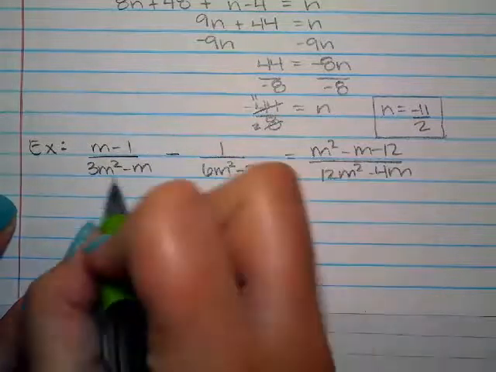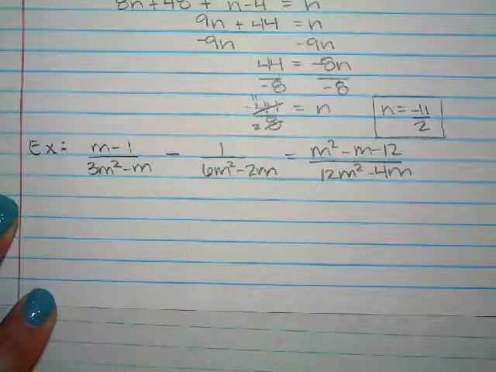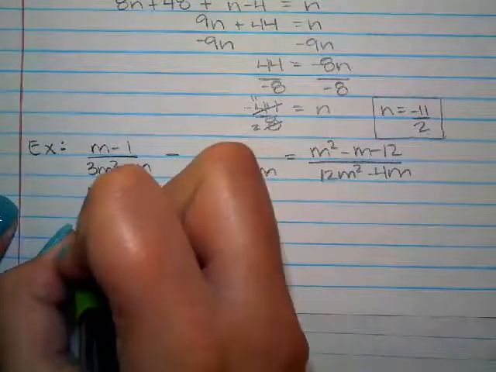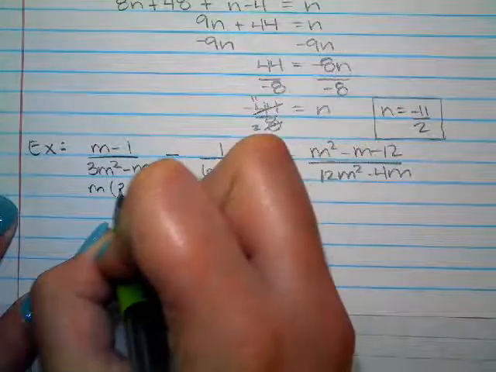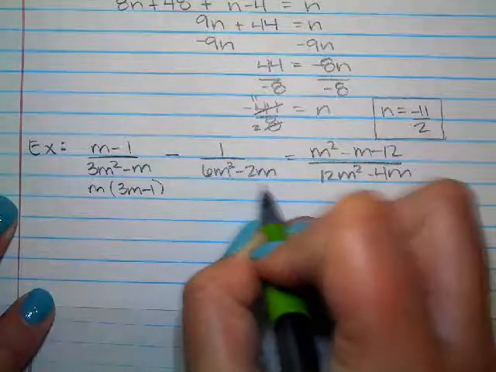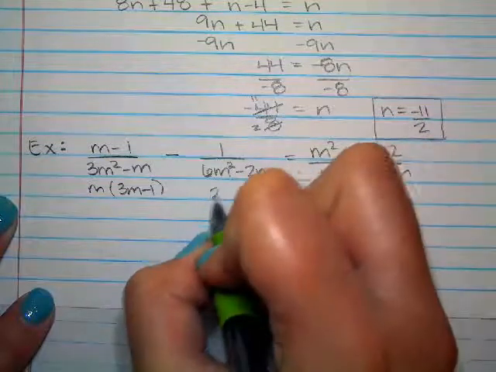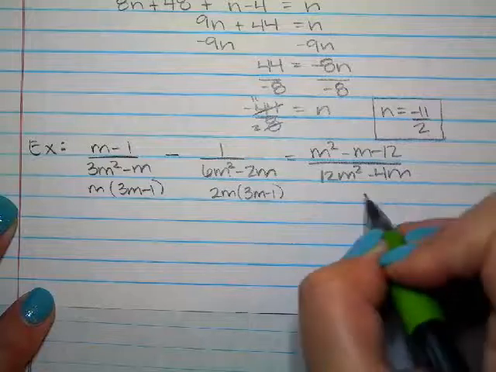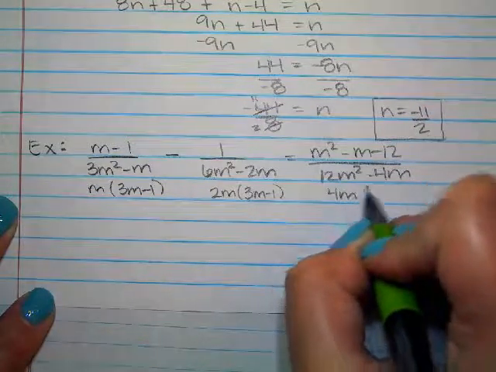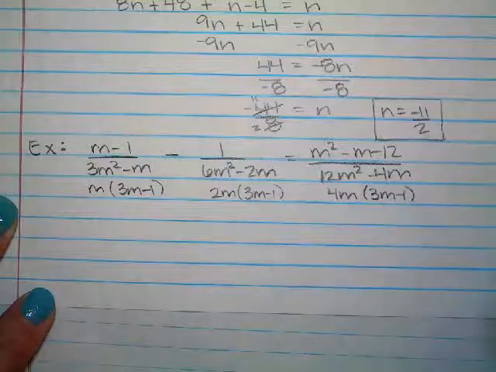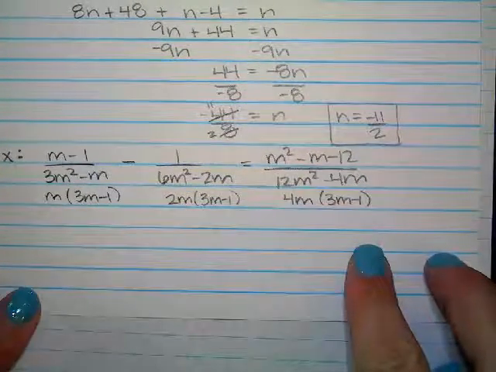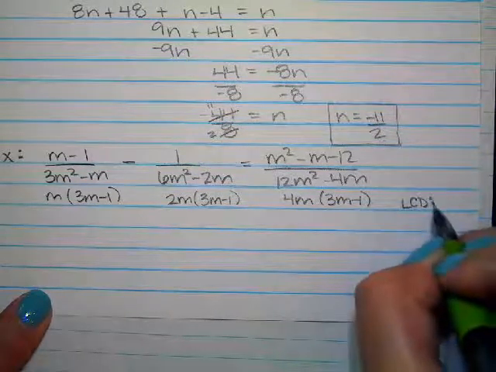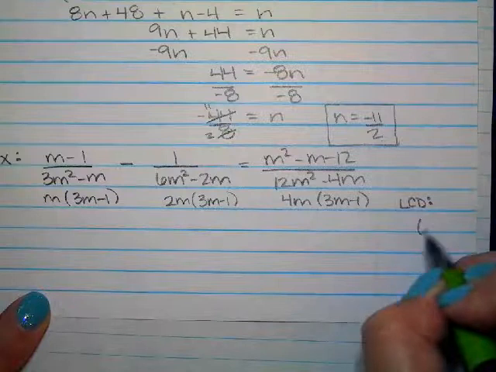So here, to factor the first denominator, I need to take out a GCF of m. So I have the m, and then I have 3m minus 1. Here I have a GCF of 2m, and then 3m minus 1. Here I have a GCF of 4m, and then 3m minus 1. So when I consider this, I can see that my least common denominator definitely needs to have a 3m minus 1, for sure.